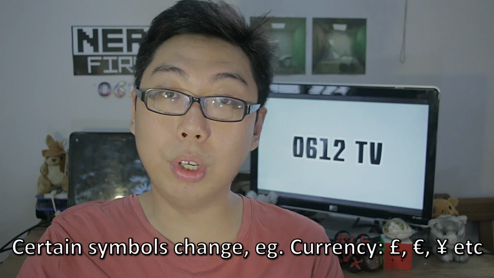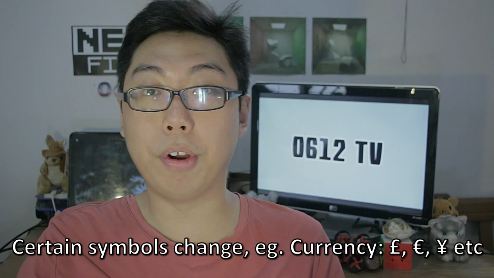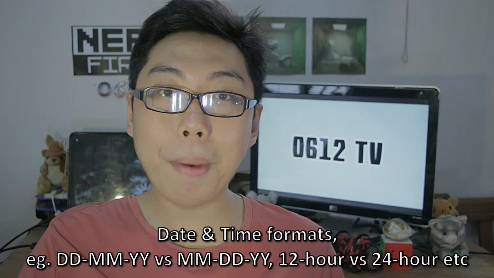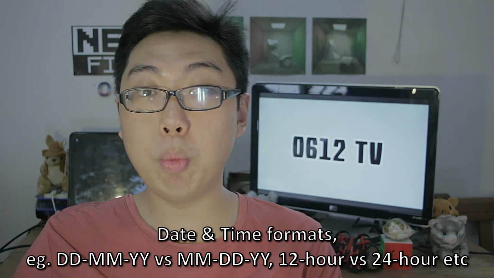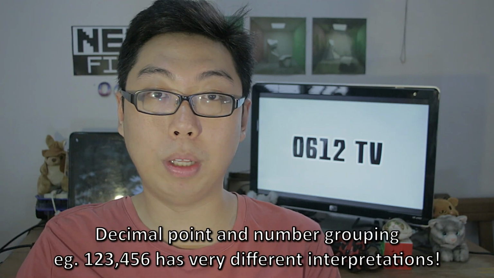But that is not the only thing that locale affects. On top of this, locale may change things like certain symbols. For example, the symbol used for currency. Certain formats can be changed as well. For example, the date and time formats, the way in which decimal numbers are separated. All of these can be affected by locale.